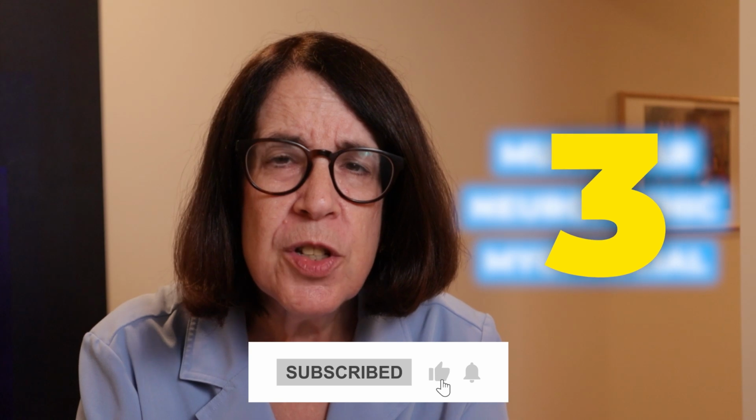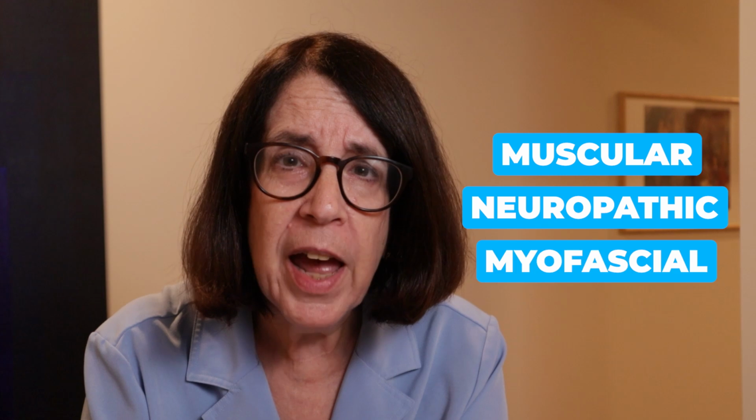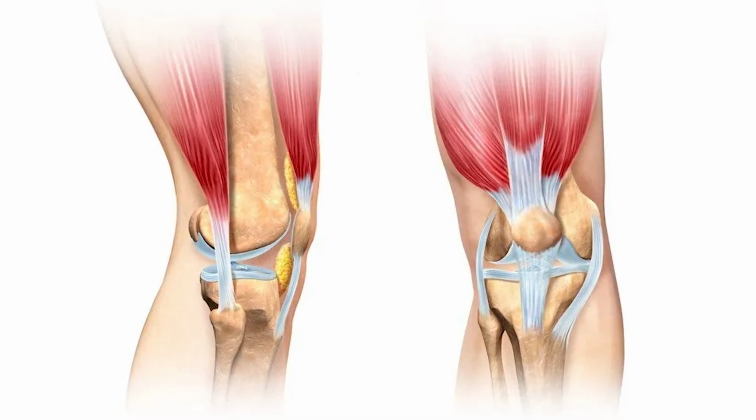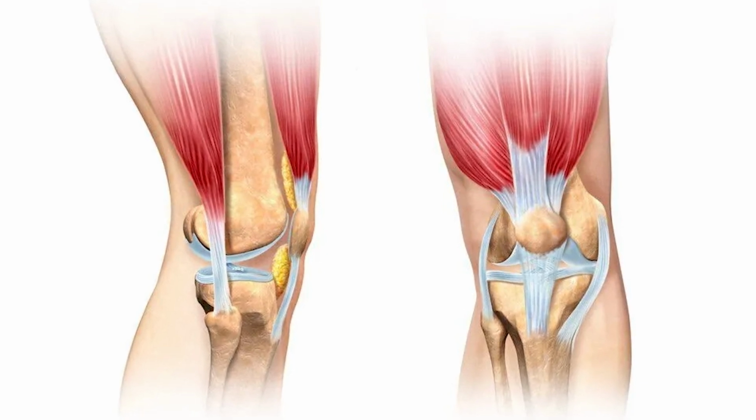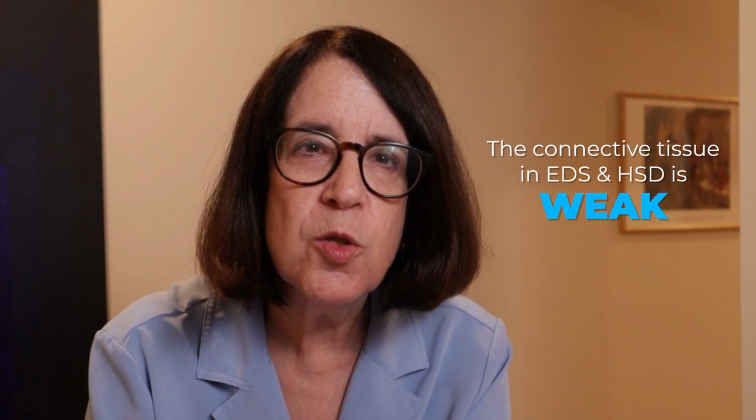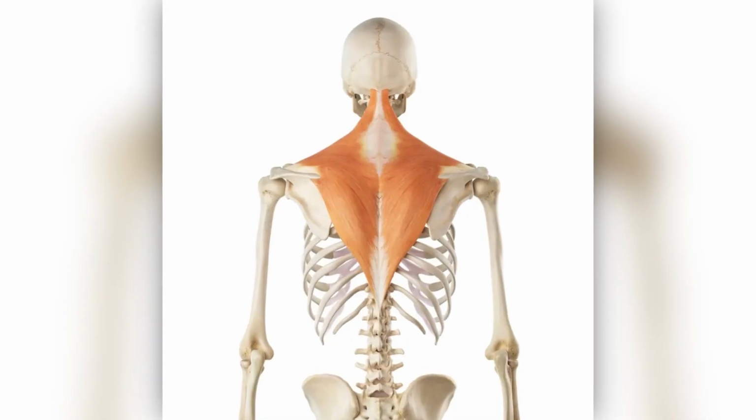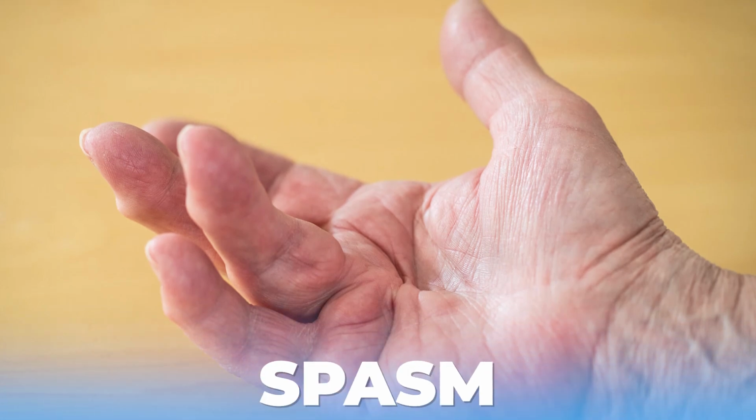There are three major sources of pain in people with EDS and HSD, and those are muscular, neuropathic, and myofascial. The muscular pain comes about because the tendons and ligaments at the joints are not holding up their end of the bargain in supporting those joints because the connective tissue in EDS and HSD is weak. And therefore, since the tendons and ligaments aren't really doing their job, the muscles are stepping up to try to support the joints. And in that process, they can go into spasm, and that causes pain. So the source of the musculoskeletal pain, the muscle pain in EDS and HSD, is muscle spasm related to the joint laxity.